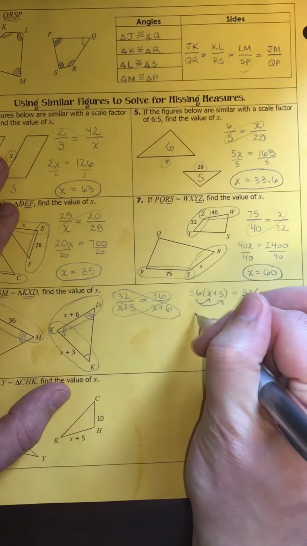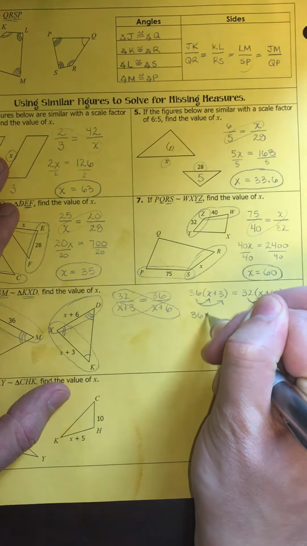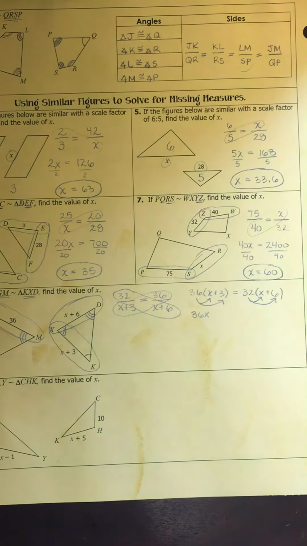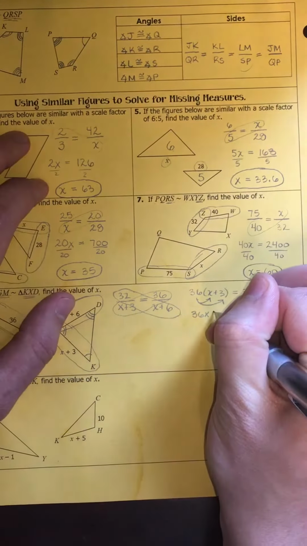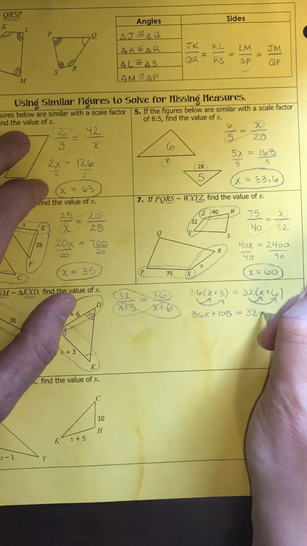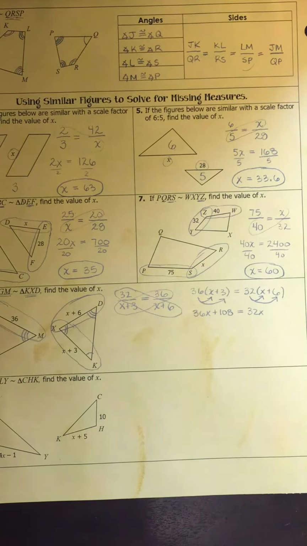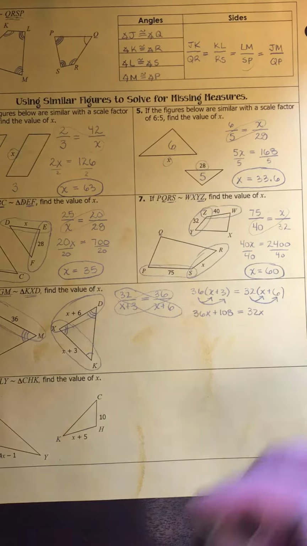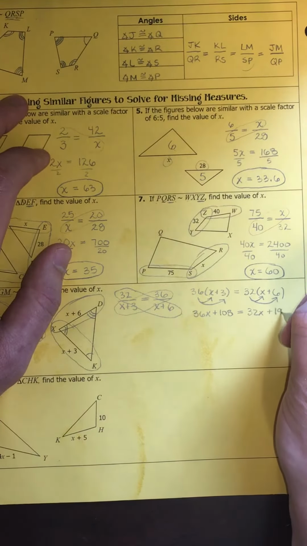So 36 times x is just 36x. 36 times 3 is 108. And that's all equal to 32 times x is just 32x. And then 32 times 6 is 192.